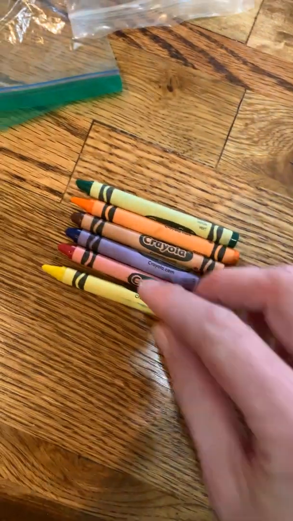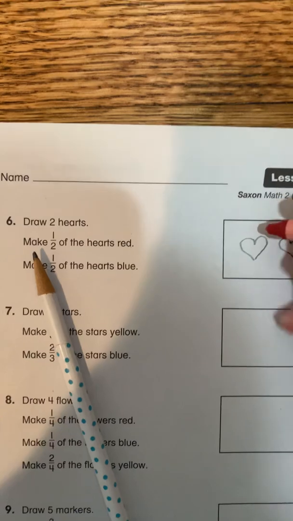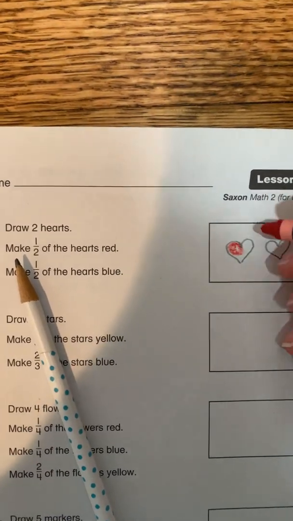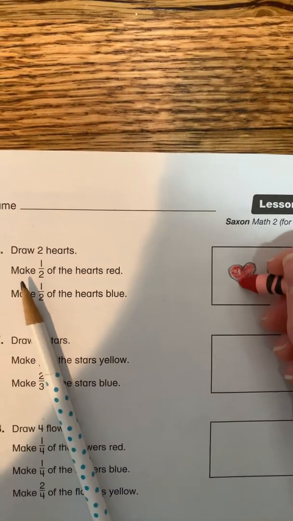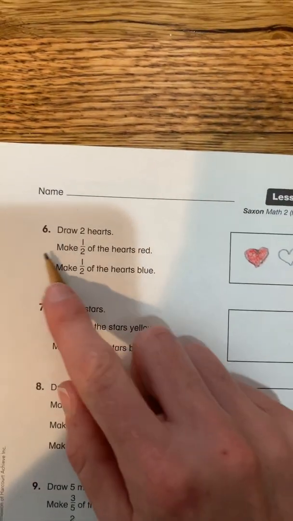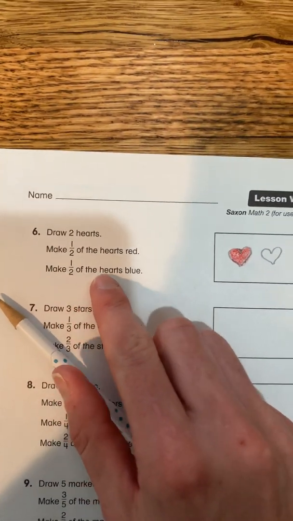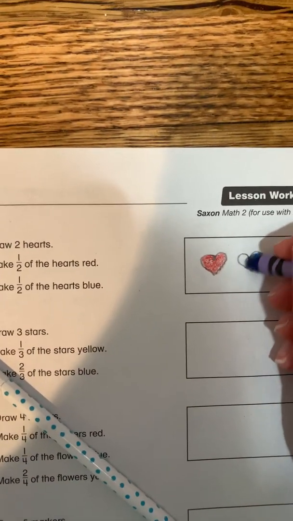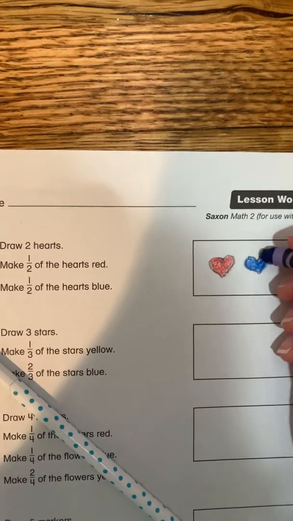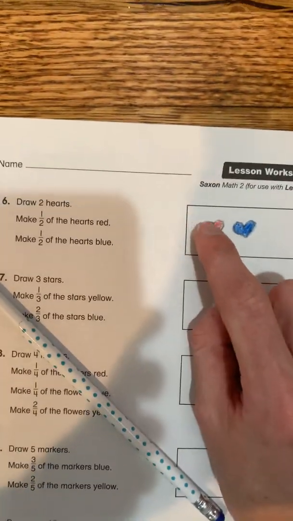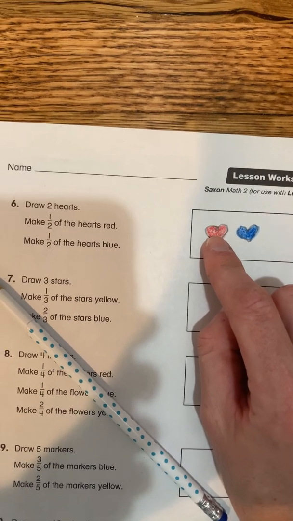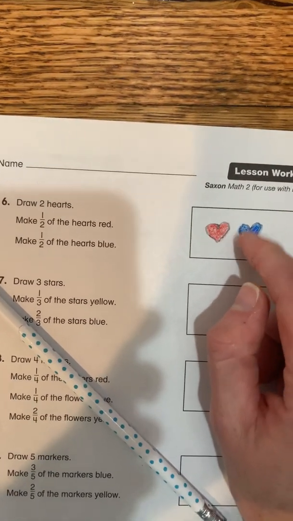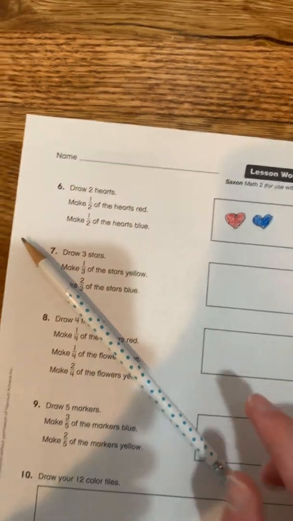So this is when you need your crayons. Make 1 out of 2, so that's 1 of the 2 of your hearts red. Make 1 out of 2 of the hearts blue. So 1/2 or 1 out of 2 blue. So now we have 1 out of 2 is red, 1 out of 2 is blue. 1/2 is red, 1/2 is blue.